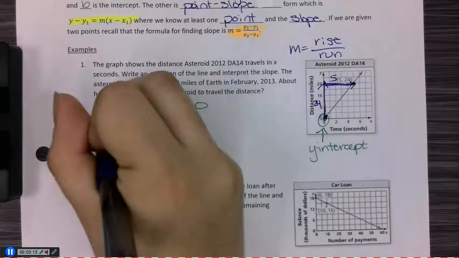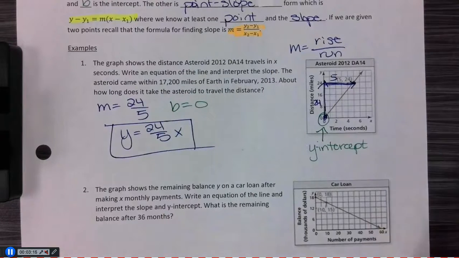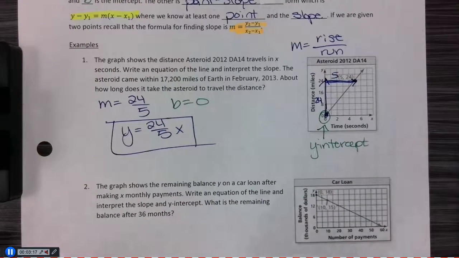No. Can I do plus 0? Would I be wrong? No, but it's just extra things to write.